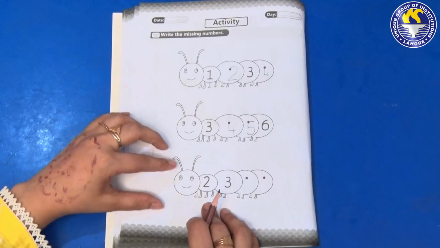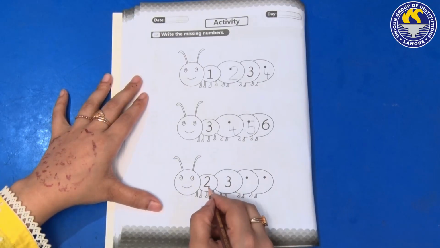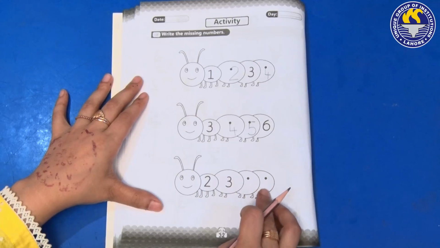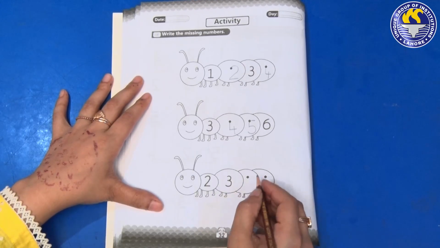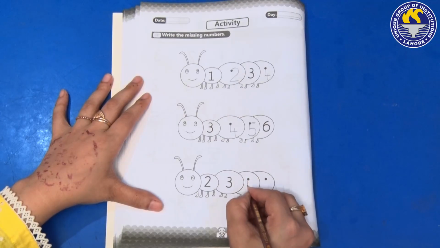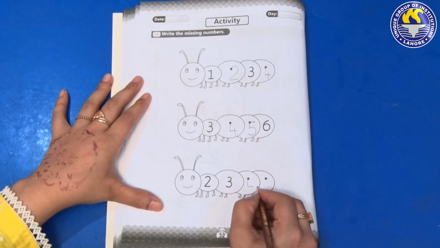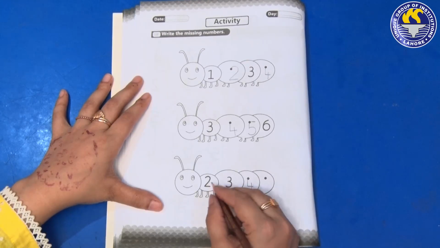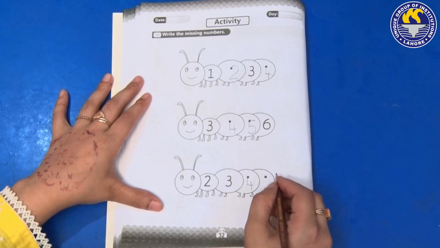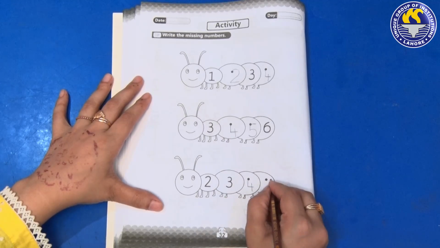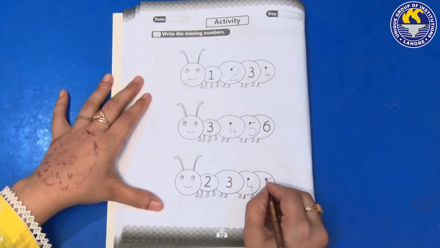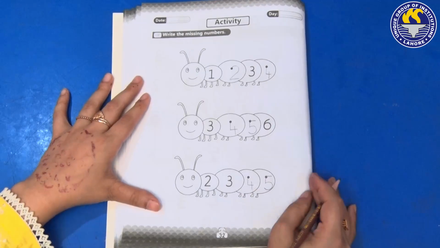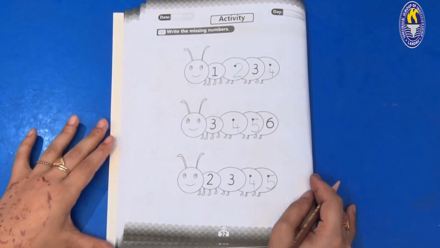Now come to the next picture. We have number 2, 3, but other numbers are missing. So we have to write their missing numbers. What comes after 3? 4. Standing line, sleeping line and one more standing line. 2, 3, 4 and after 4 we will write here 5. 5. Sleeping line, standing line and semicircle. And this is how you will complete your activity.